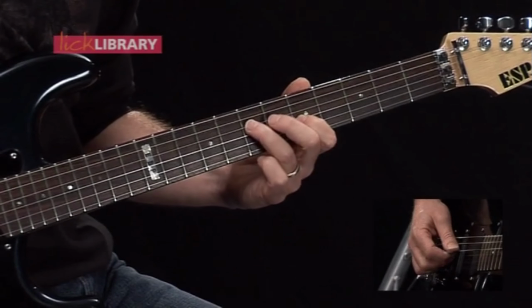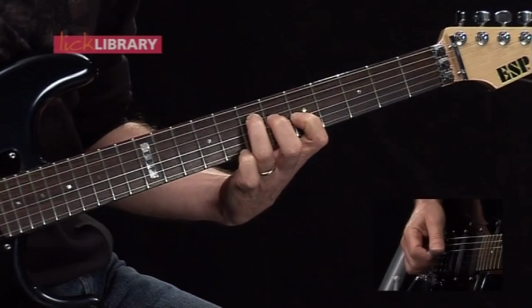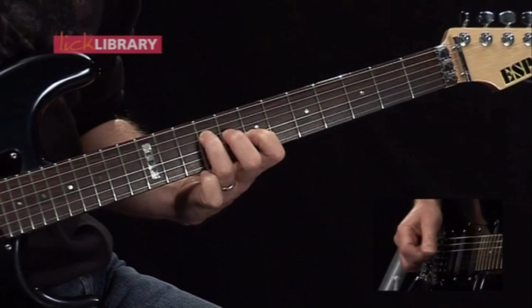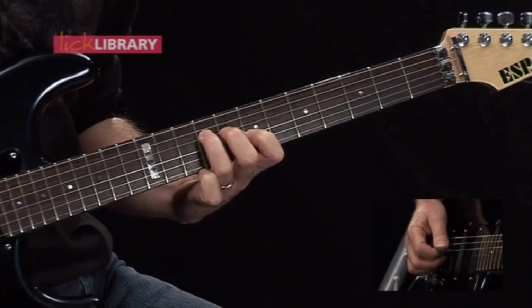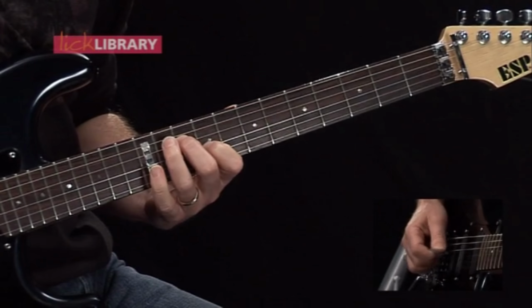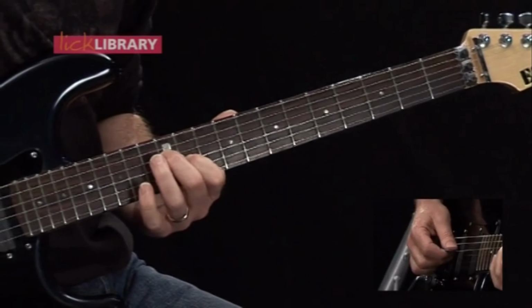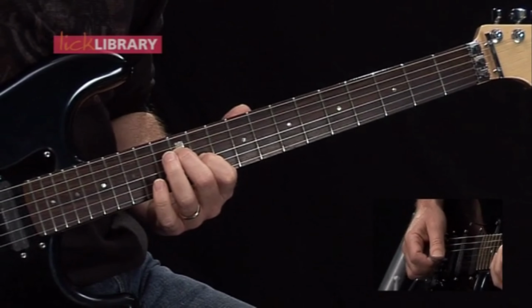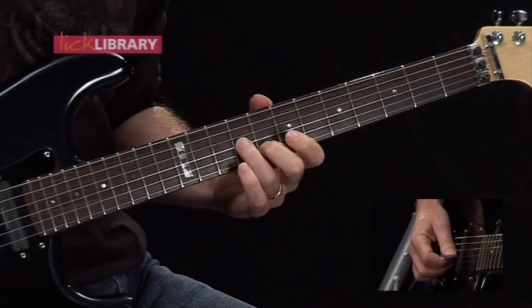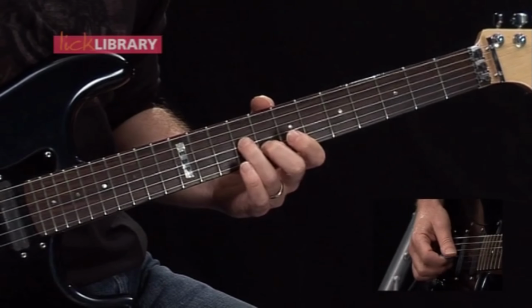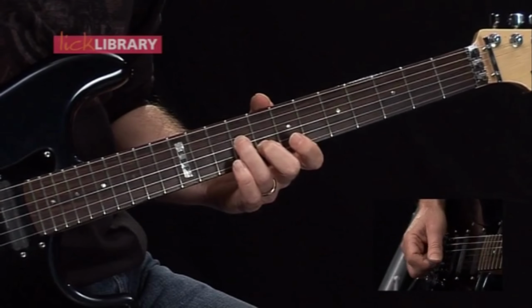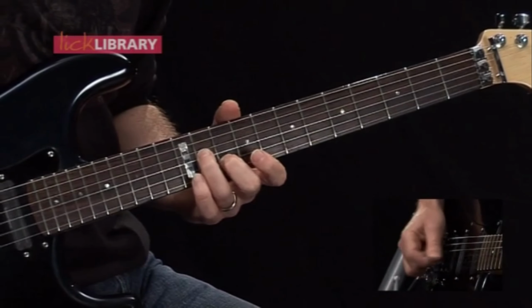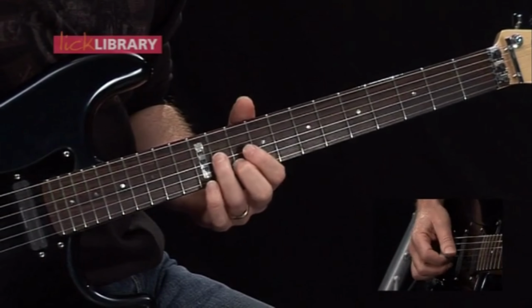I'm going to play A and C together, B and D, C and E, D and F sharp. Now shift to the G and the B strings. I'm going to play E and G together, F sharp and A, G and B.